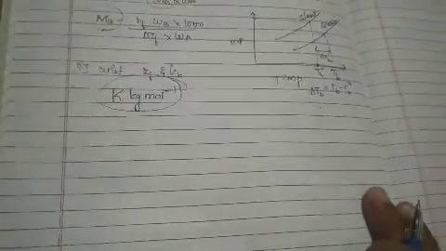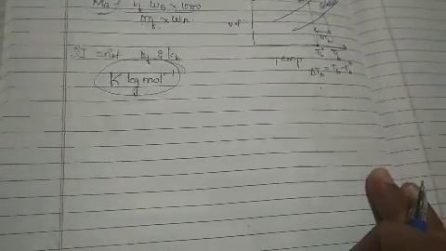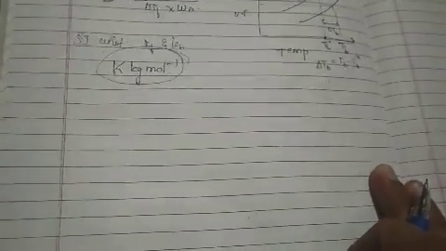So this was one more colligative property. In our next video, we are going to see the last colligative property, called osmotic pressure.